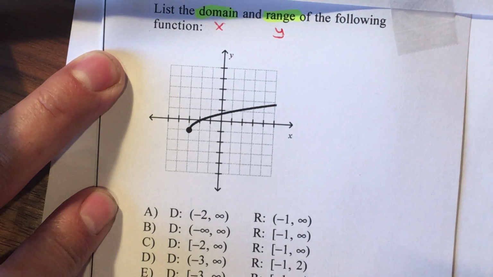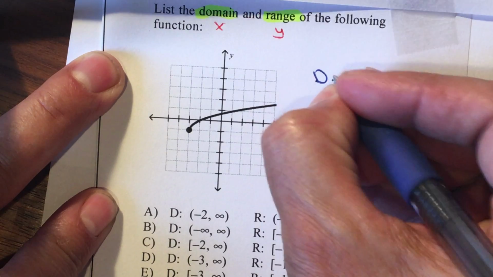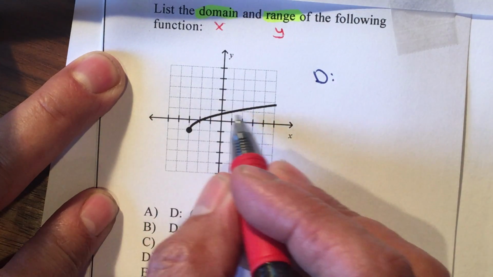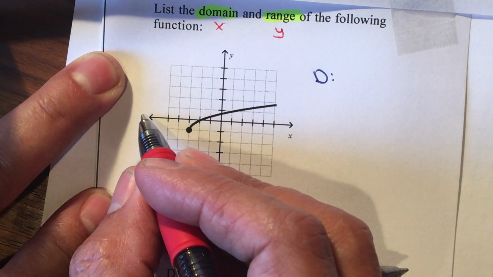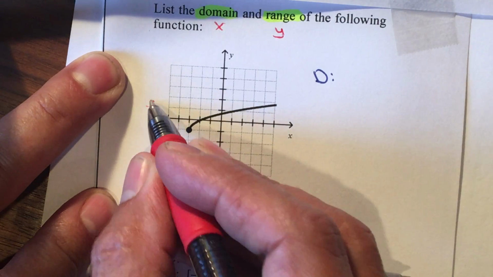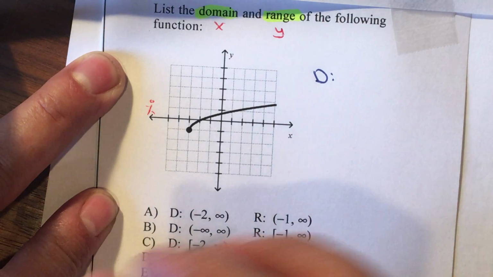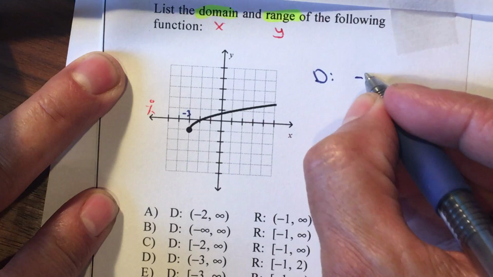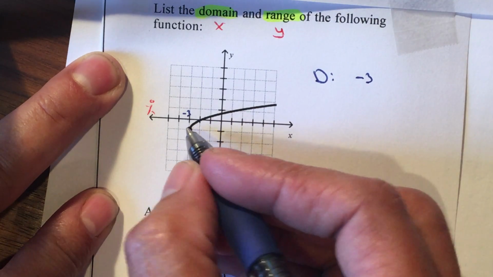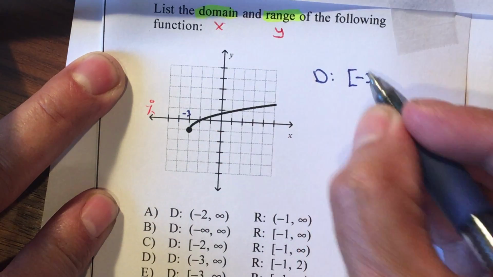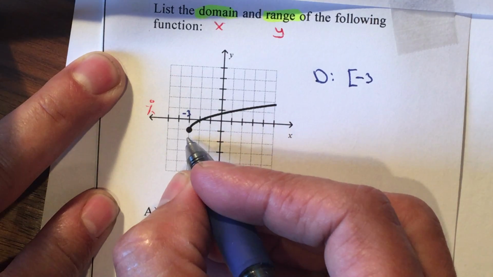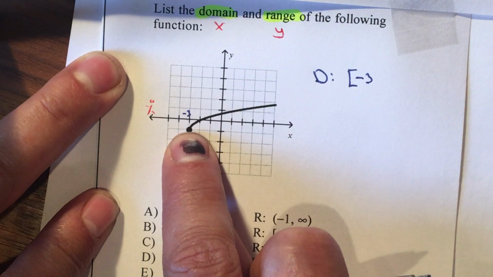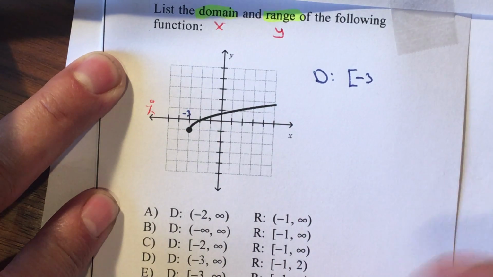So let's go and start with your domain. What are the appropriate x values for this graph? If you're working on the x-axis, at what point do you start seeing a graph? You start seeing a graph at -3. So from -3, it's including the -3, so therefore we're going to place a bracket. If it was open, then it would be a parenthesis. But in this case, it's closed, so therefore it gets a bracket.